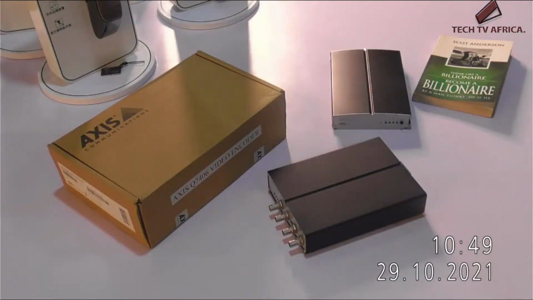In this presentation, I have three different types of encoders, all from AXIS, because honestly, I so much like AXIS products. As time goes on, I will show you why I prefer them.